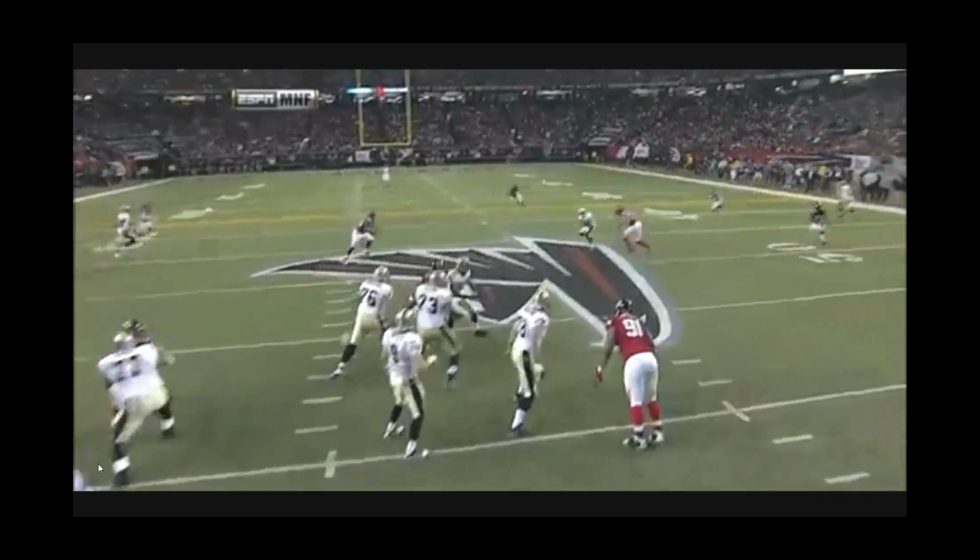The rush can't affect it. We get the ball out fast. A lot of the time we get yards after the catch. It's quick, it's simple, and we don't have to really worry about stretching zones or anything.